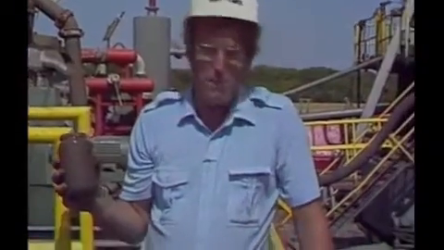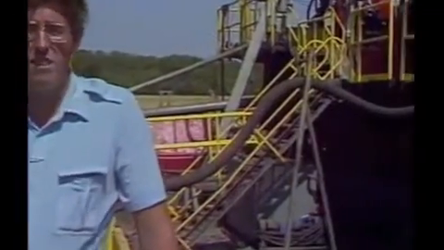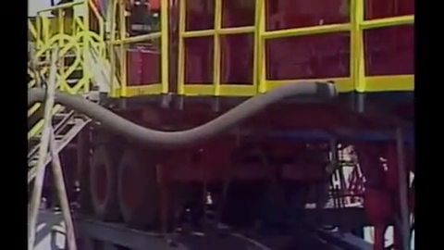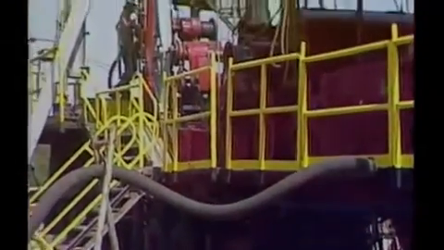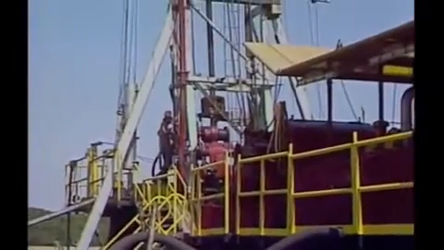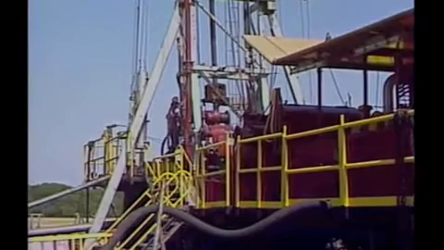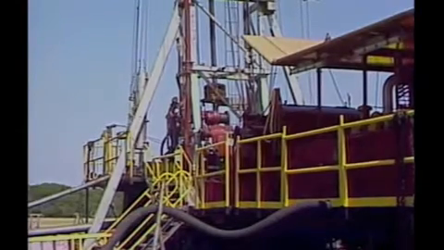The flexible pipe then feeds the drilling mud down the swivel and through the center of the Kelly and the center of the drill pipe. It squirts out at the bottom of the hole, and then it returns to the surface in the space between the drill pipe and the rock wall.